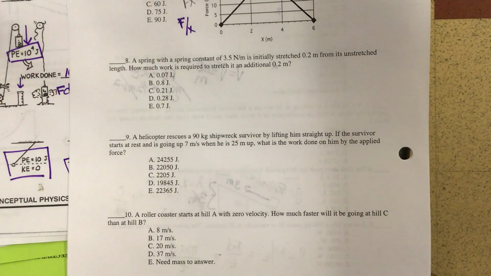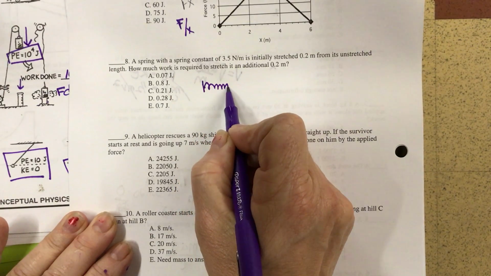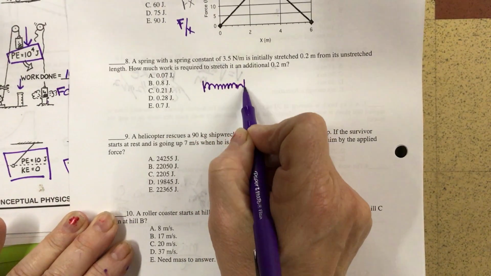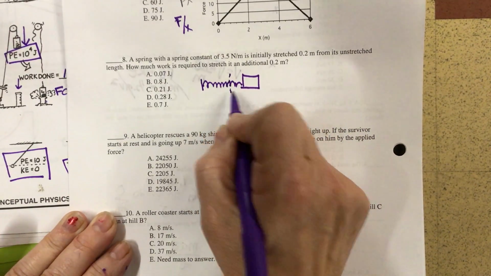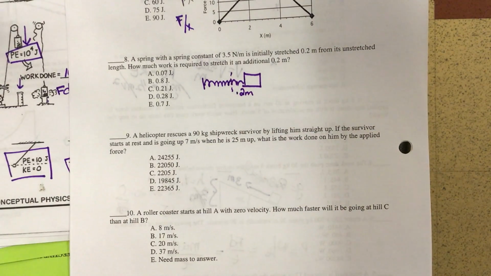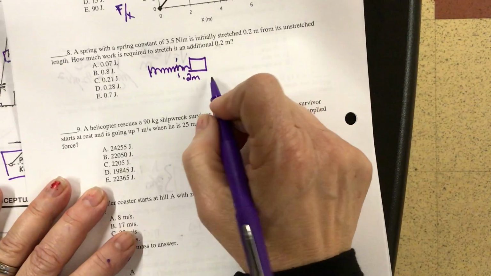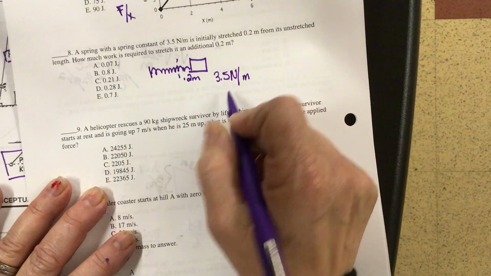All right, so look, we've got a spring with a constant of 3.5 newtons per meter, and it's stretched initially to 0.2 meters. Here is where it's stretched out, 0.2 meters from the equilibrium. So this distance that it's stretched is 0.2 meters from the equilibrium, and the spring constant is 3.5 newtons per meter, all right?